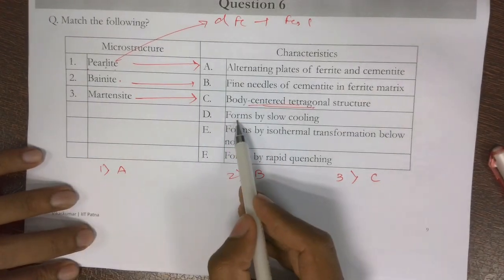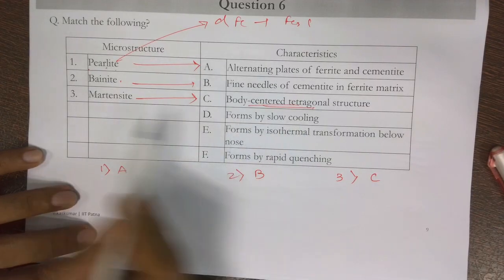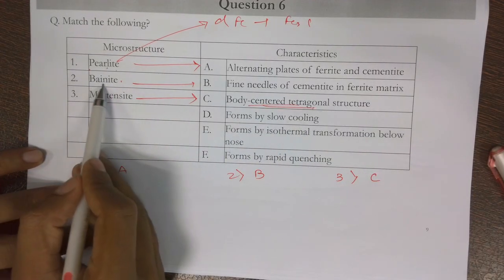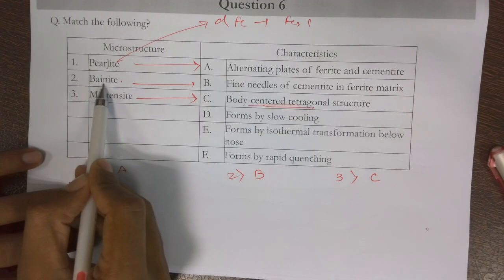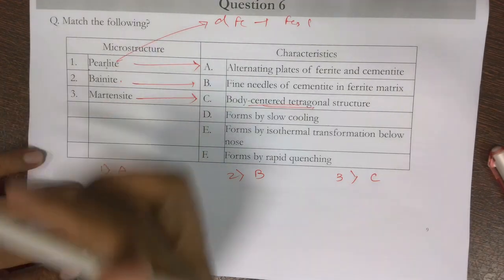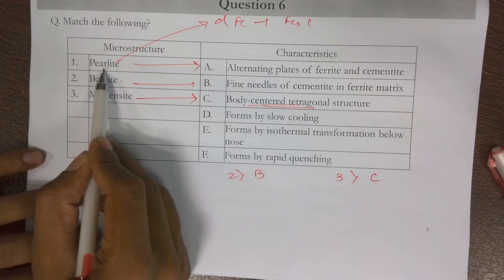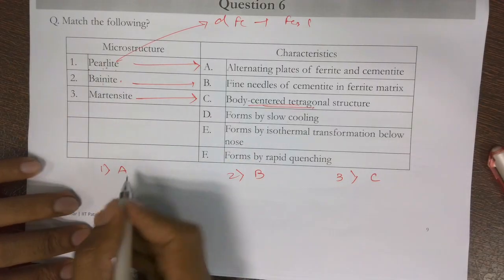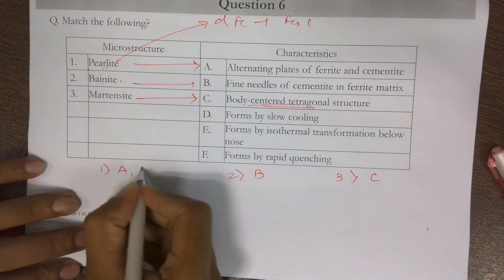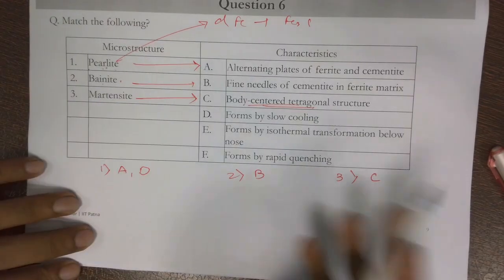Now the fourth one, formed by slow cooling. Slow cooling will not form martensite. In bainite also we saw that we went with fast cooling because we have to get below the nose. So what is formed by slow cooling? It's pearlite. So pearlite is the one which will form by slow cooling. So option D will also be there. Let's move ahead.